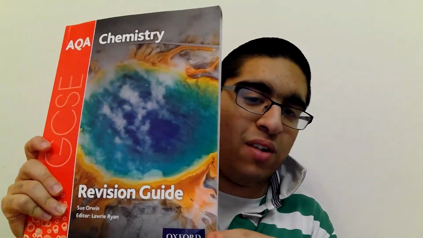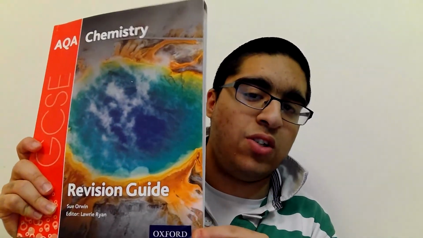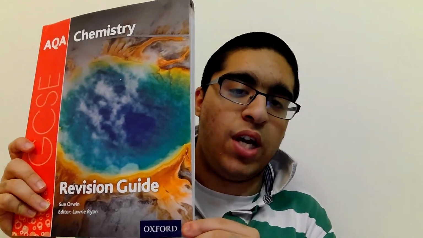Sorry I keep moving the book, it's just sometimes easier to see it this way. Oh wait, did I show you the book that I'm using? I was meant to show you this on every video, but basically I've been using this, the GCSE AQA Chemistry AQA Caboodle book. Apologies for not showing it before today. I don't know how I forgot, but I pretty much show it in every video.